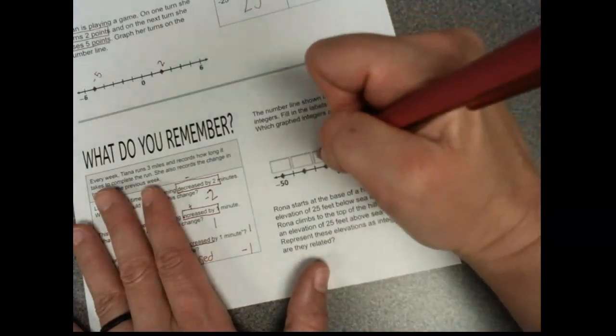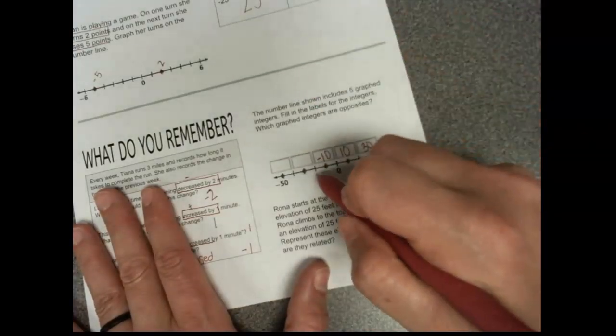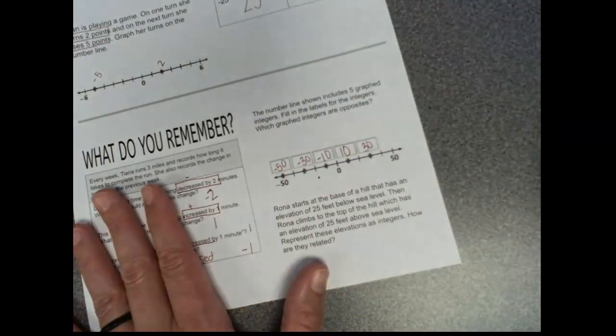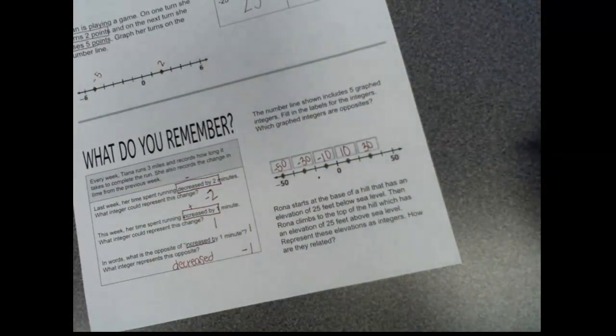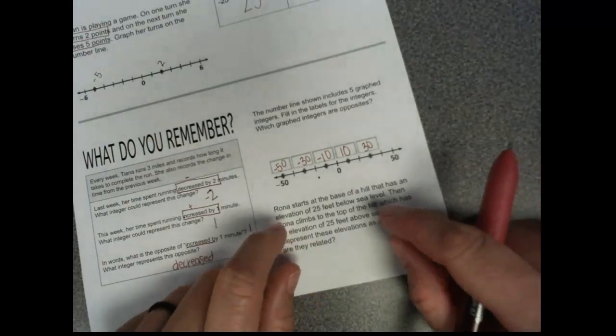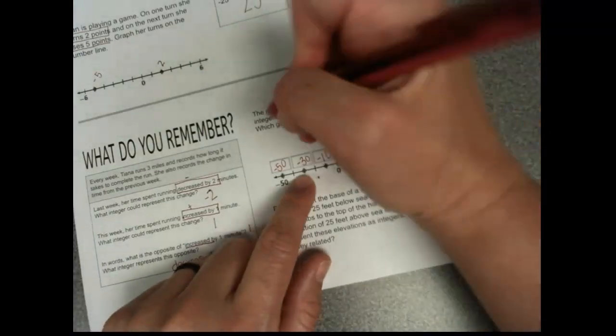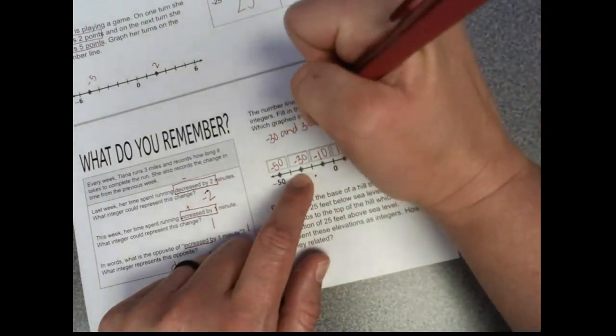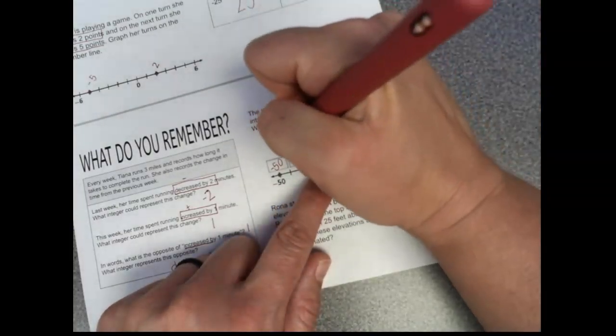Over here, remember we have -10. This is -20, -30, and -50 is already underneath of it. Now we need to figure out which ones are opposites that are graphed. So I see -30 and 30, and I see -10 and 10.